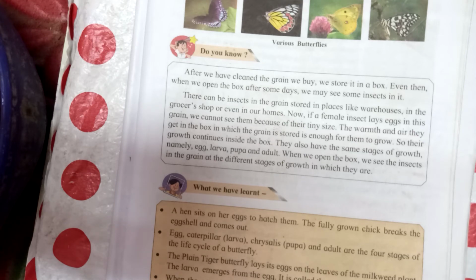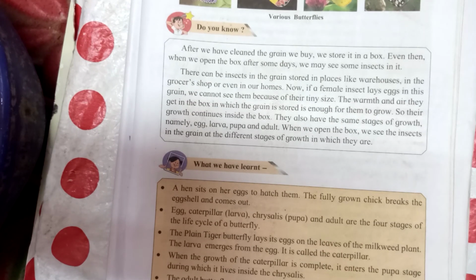Female insects lay eggs in the grain, but we can't see them because their eggs are very tiny. The warmth and air inside the box in which the grain is stored is enough for them to grow. Eating the grains, they grow fast, so their growth continues inside the box only. After that what happens? Like this, 4 stages: egg, larva, pupa, and adult stage come out in that insect also. When we open the box, we see the insects in the grain, at the different stages of growth.